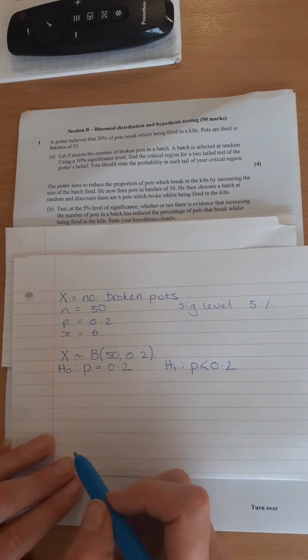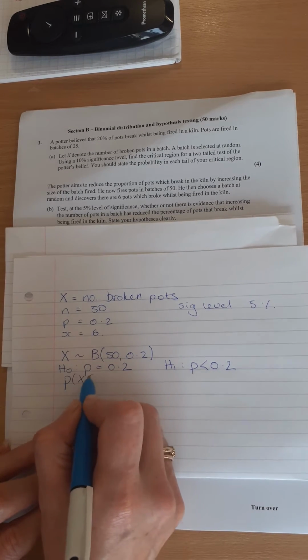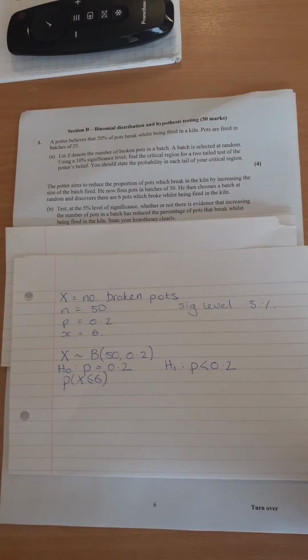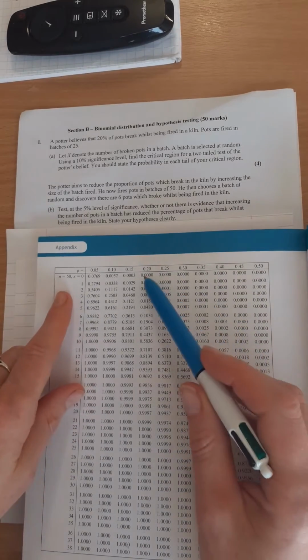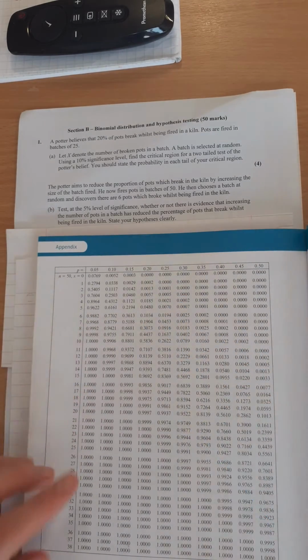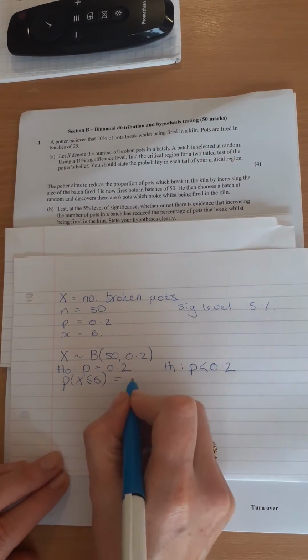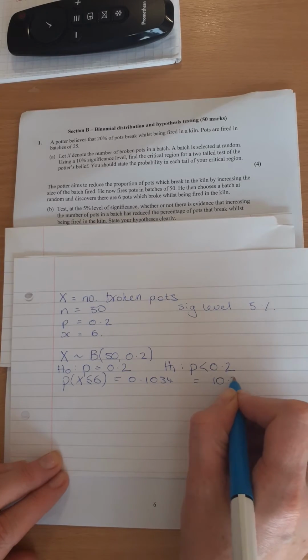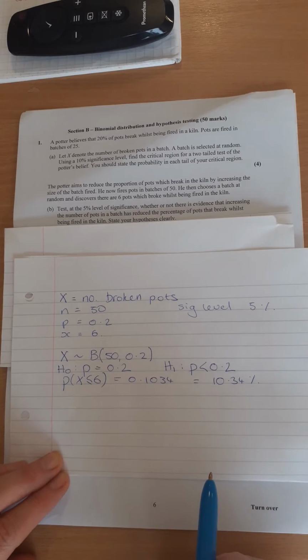Now let's have a look. First method. Probability of X being less than or equal to 6 when N is 50 and the probability is 0.2. We look it up in the book. N is 50, probability 0.2, 0.1034. That's 10.34%. There's a 10% chance of that happening.